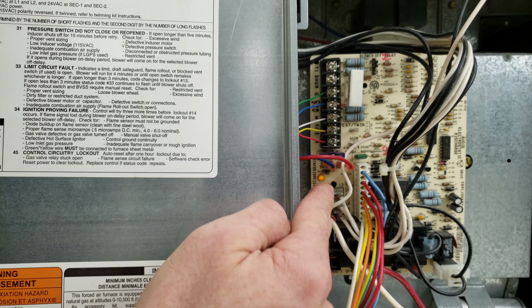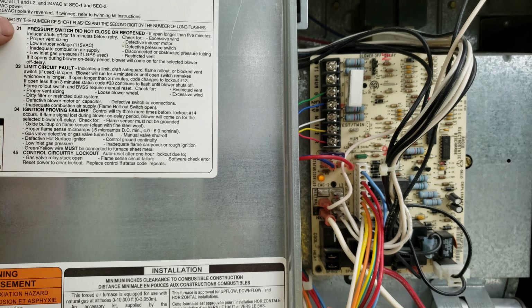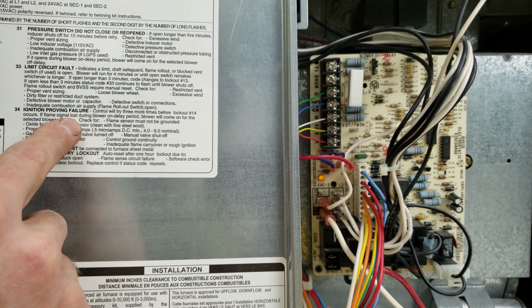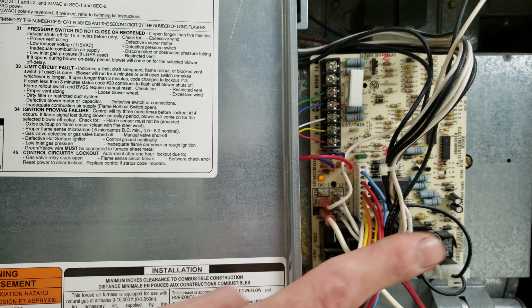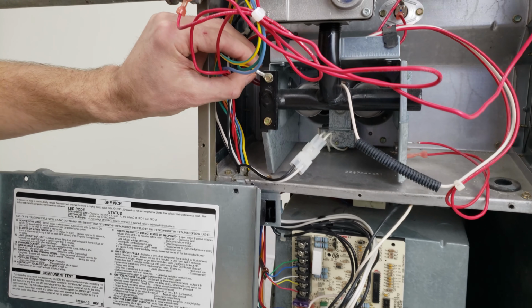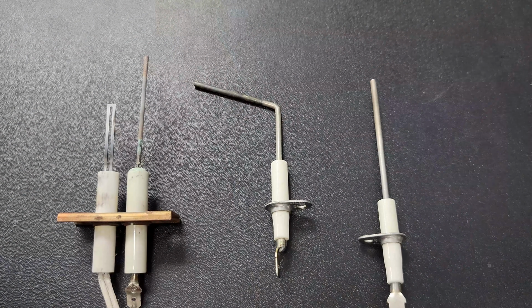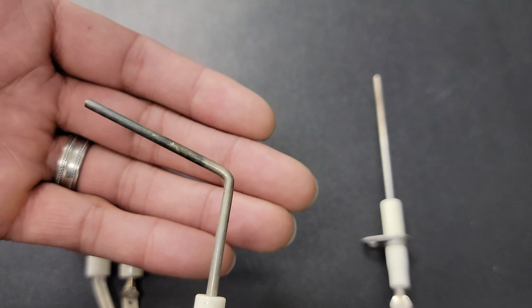If your LED status code light is flashing, a lot of times it's going to be something that has to do with water and pressure, such as your pressure switch, checking the pressure of the inducer motor, or a limit circuit fault, such as contacts on the thermal limit switches, and you could have a flame rollout problem over here and an ignition proving failure. So you could have a problem with a bad ground going all the way back to the breaker box. You could have a bad ground from the control board up to the combustion box, or you could have a dirty flame sensor or something like that.